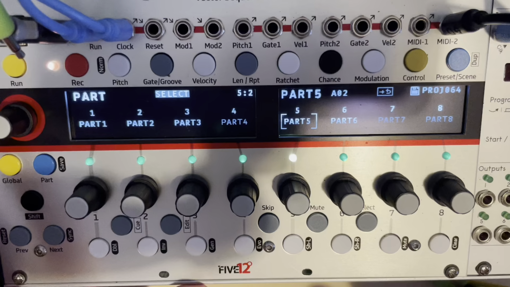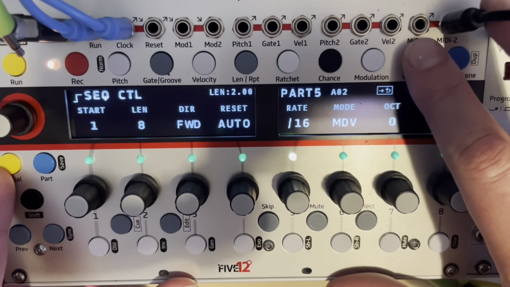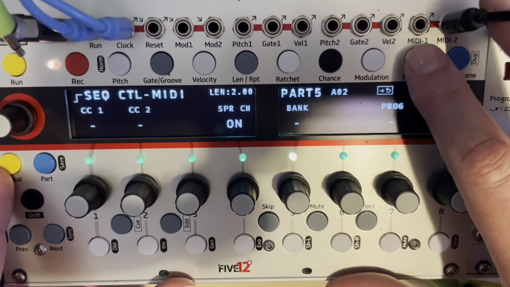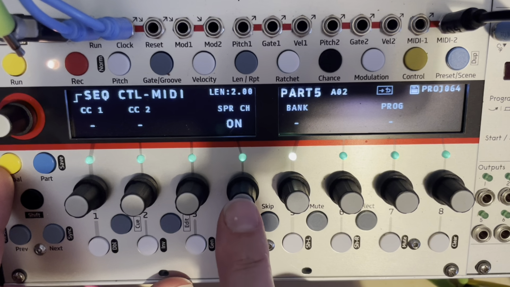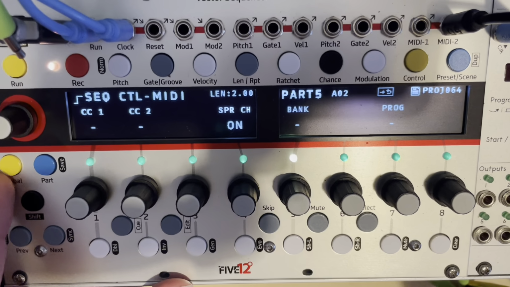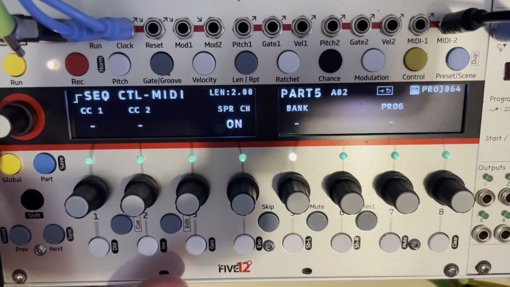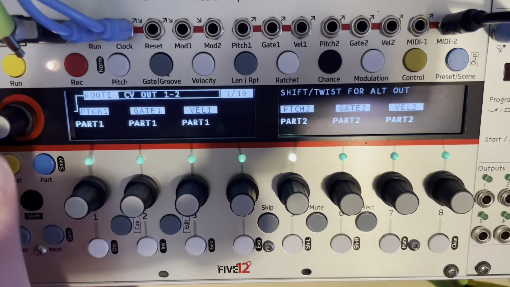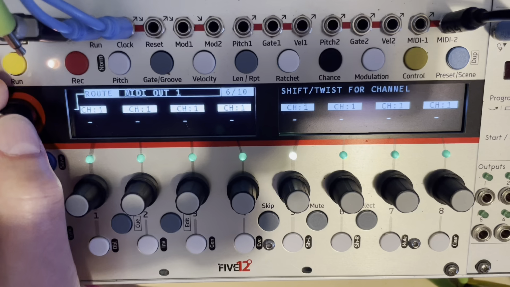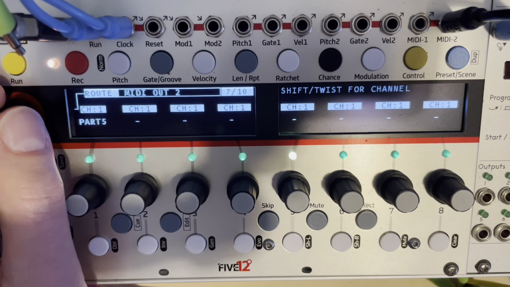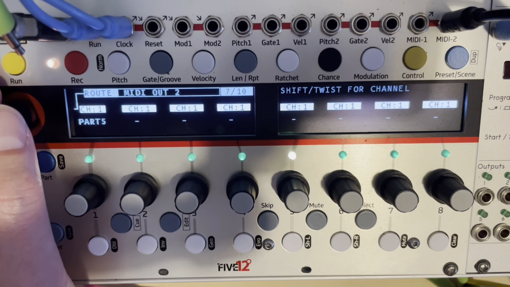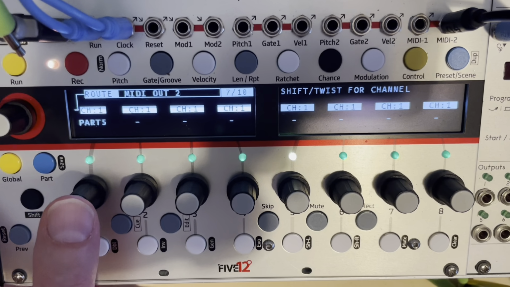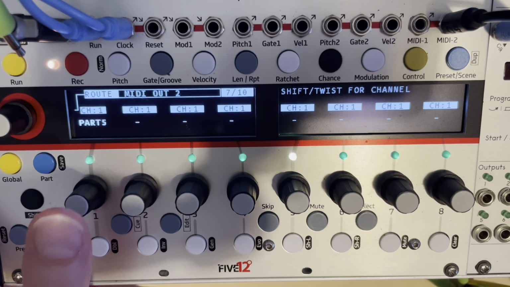Now, if I go back to part 5 and I hit control until I get to sequence control MIDI, this is really important. I've got spread channel set to on. I'm going to explain what that means in just a second, because I need to go to the routing page, and I'm using MIDI output 2, which is native on the vector. So you don't need the expander for this, it's on the vector. MIDI output 2, I've got part 5, which you'll recall is my chord part, on channel 1.